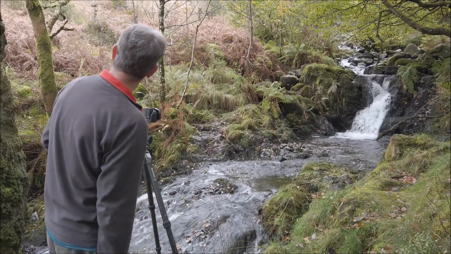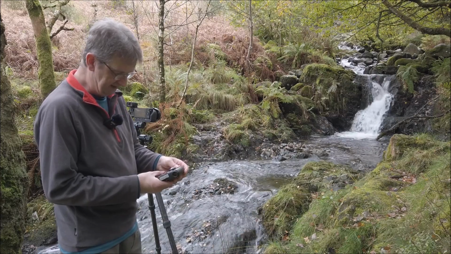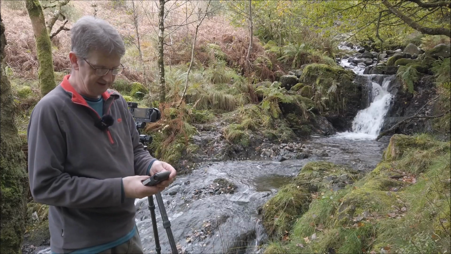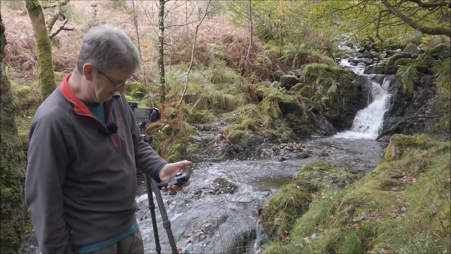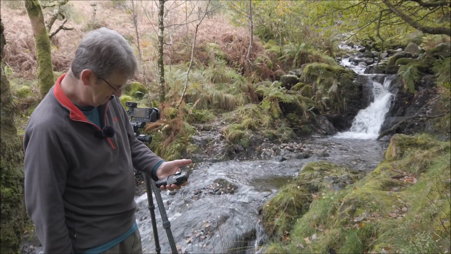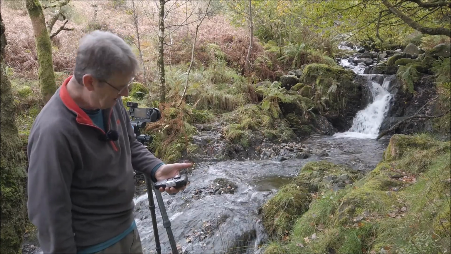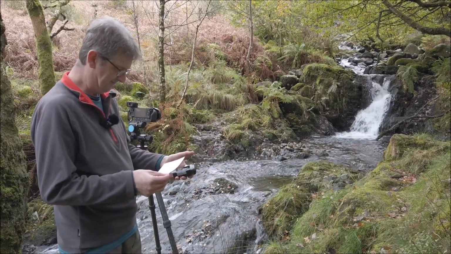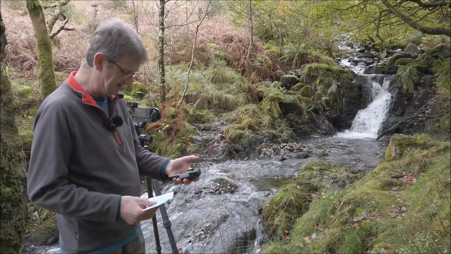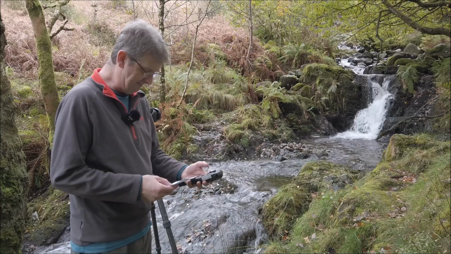So I've just metered that waterfall and it's giving me, at an aperture of f8, a shutter speed of 30 seconds. Is that right? 30 seconds? Really? 30th of a second. Sorry. F8, a 30th of a second. Phew, that was throwing my head in for a bit then.